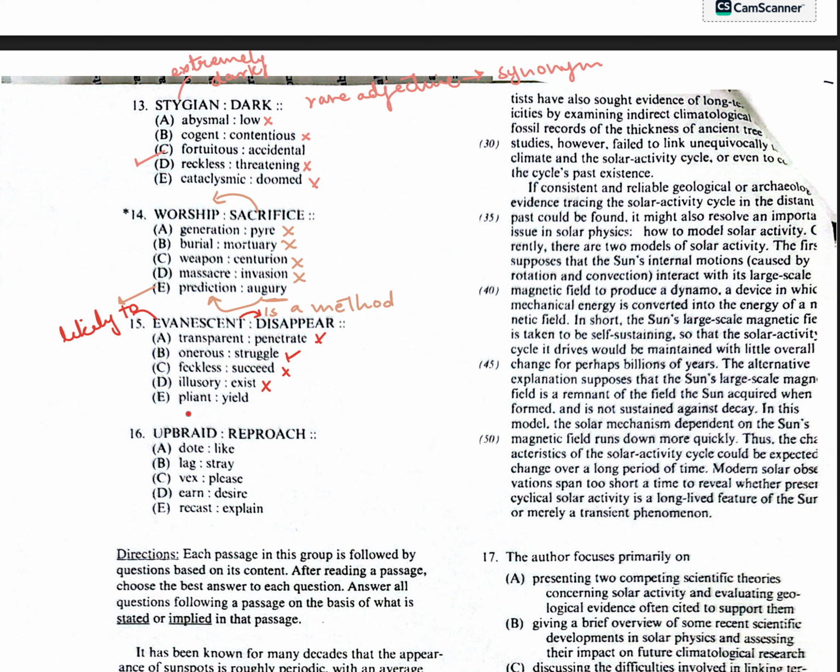The last one is pliant and yield. Pliant means easily bent or yielding, right? So I would say the closest match here is pliant and yield, because here, if I have to develop a strategy between the two words, I would say this is an adjective that describes the tendency, and this is the verb, right? So this is the adjective describing tendency, and this here is the verb. So I would say this is the answer, right? I would go with E, pliant and yield.